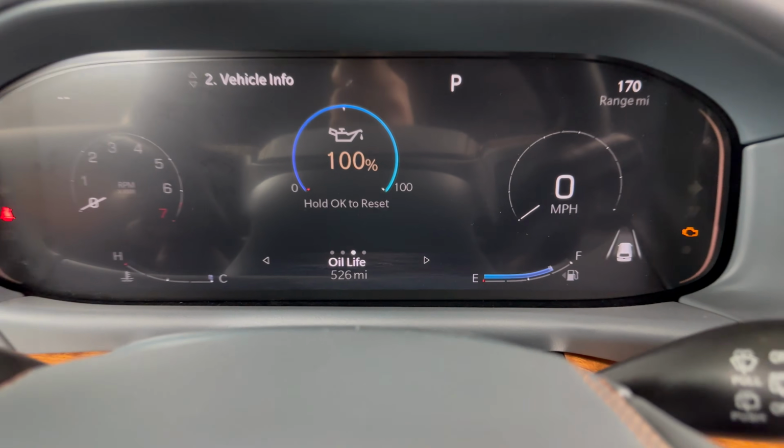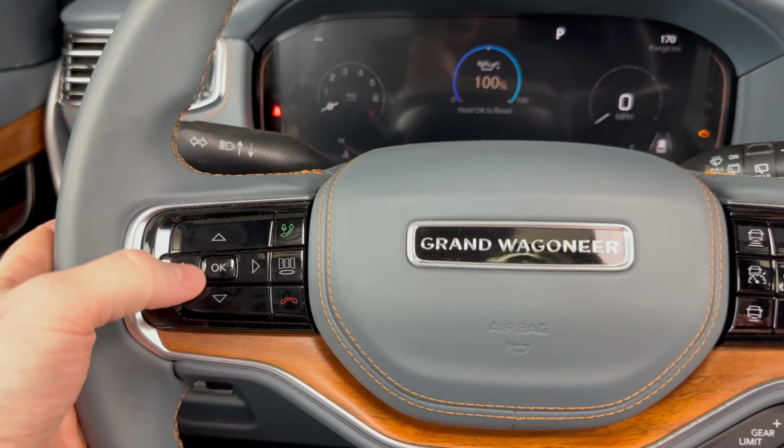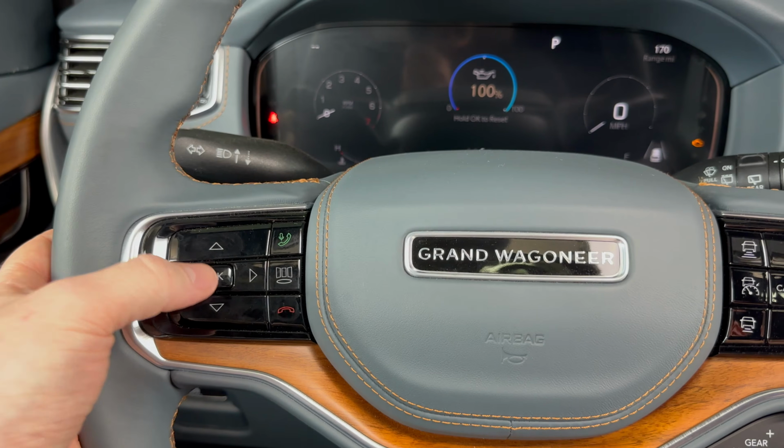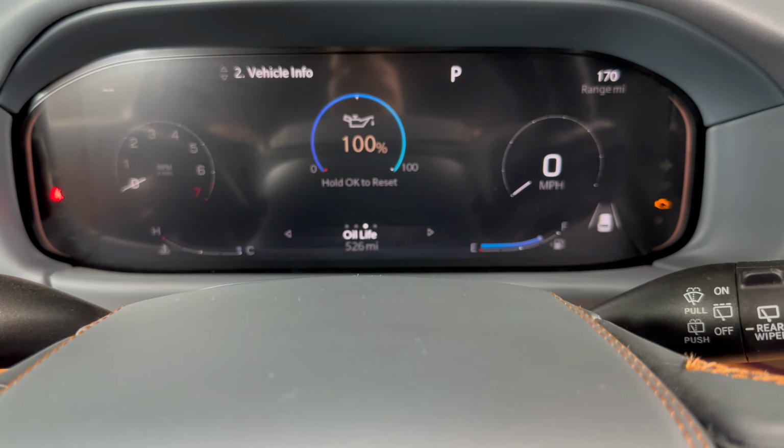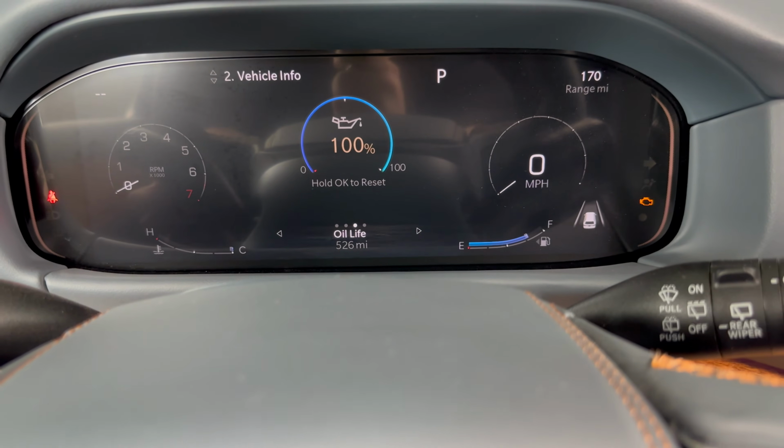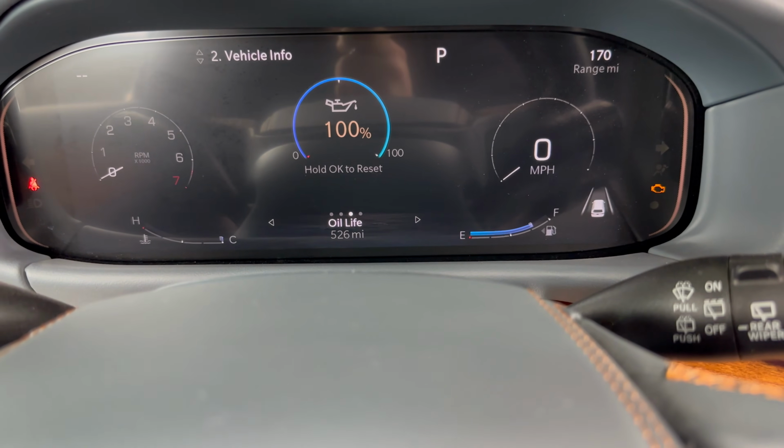But once you're on this screen, to reset it, what we're going to do is press and hold down this OK button. So press and hold that down, and then it'll reset back to 100%.